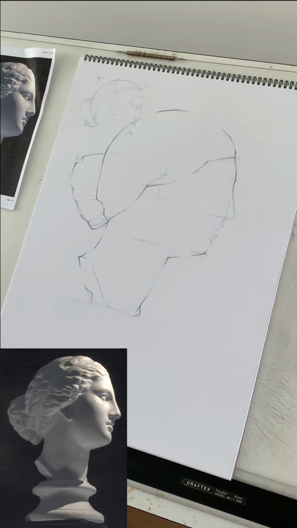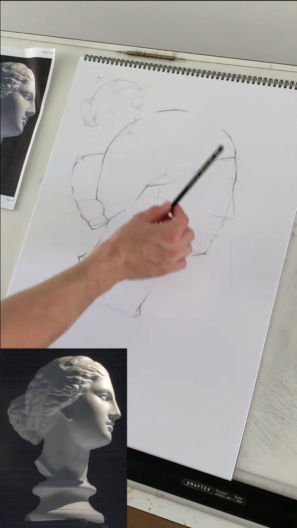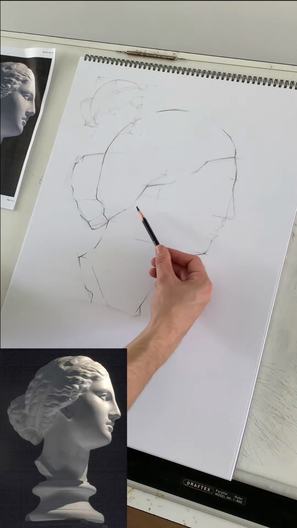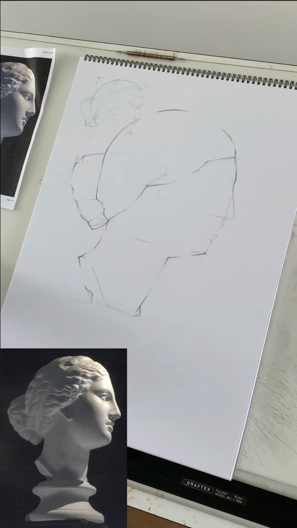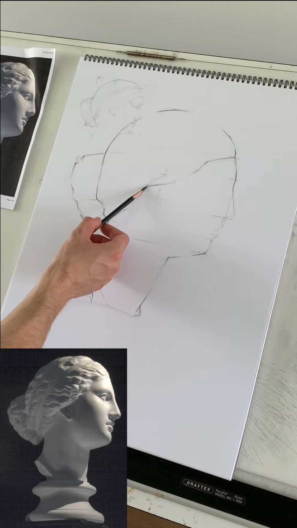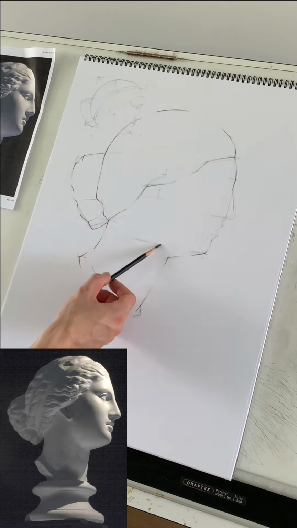So once we've got our basic silhouette and we're kind of happy with it, what we need to do is separate the head from the neck, since they are two very different shapes. So again, looking at the reference, you can see how the jawline almost connects into that notch of the hair there.